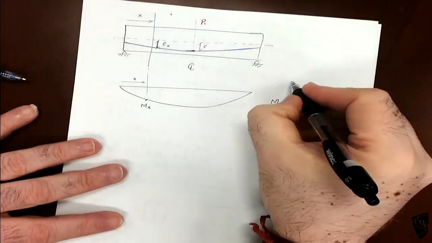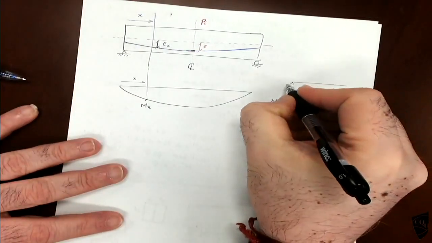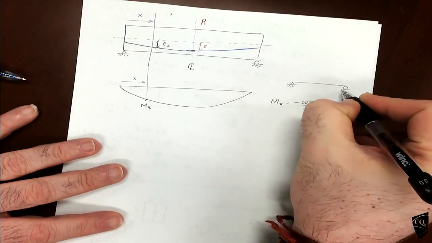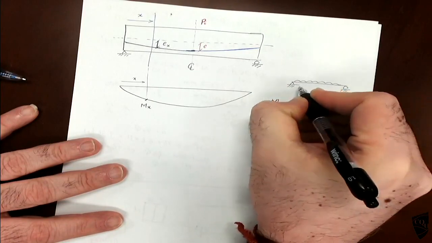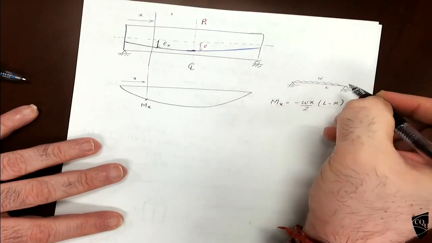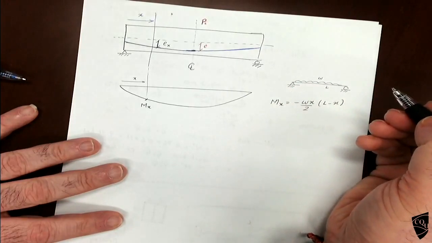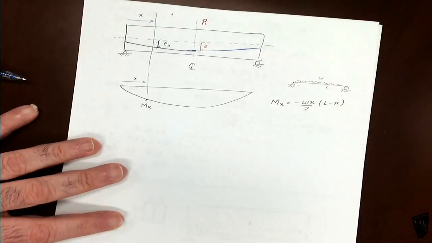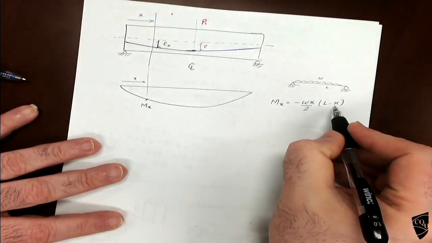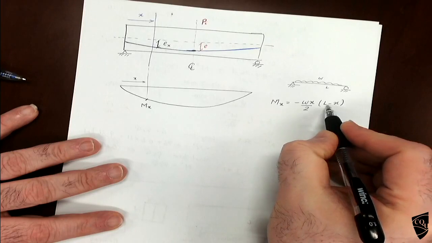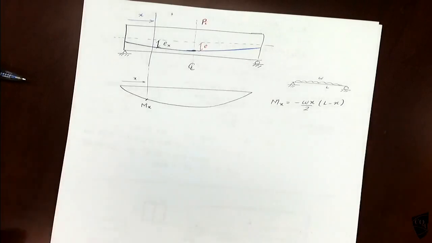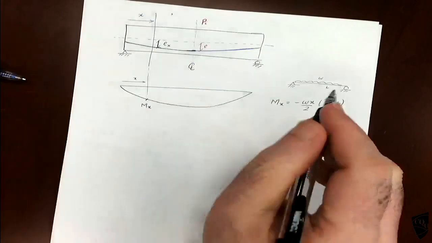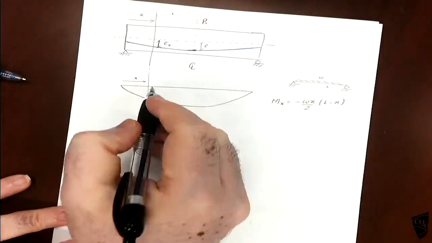This is the bending moment equation for a simply supported beam.